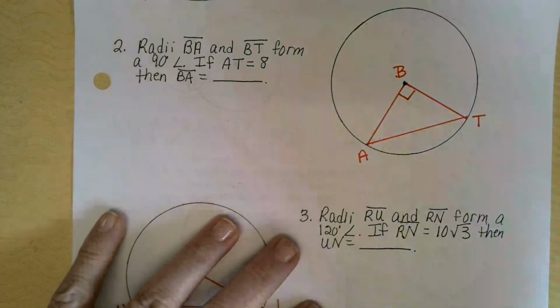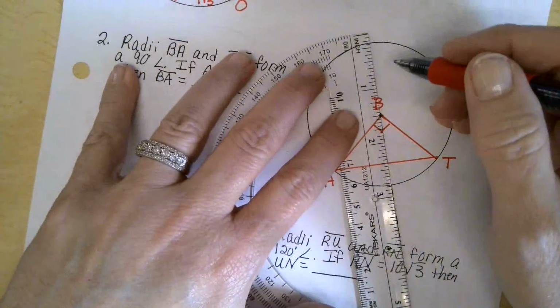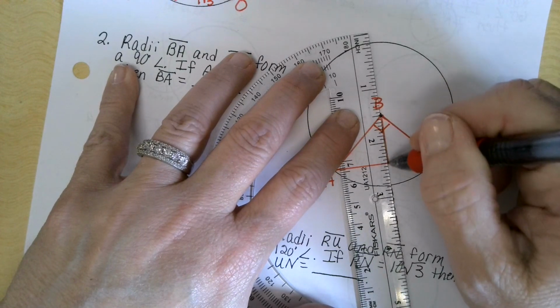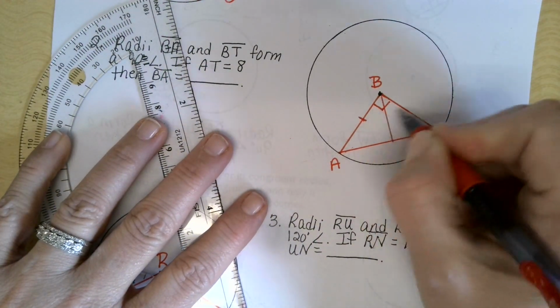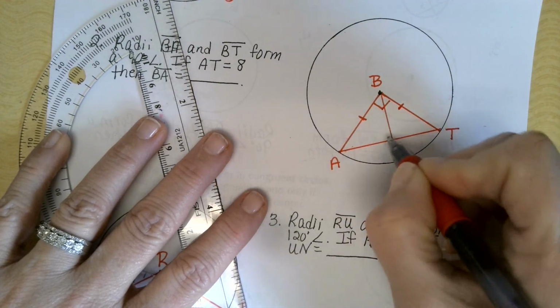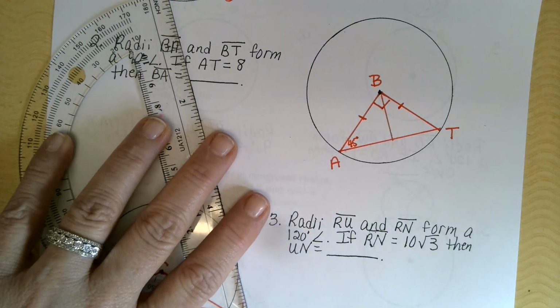So I have a right triangle. When I drop this altitude, we have now taken a 90 and everything is equal because these pieces are equal. Everything is equal. And this is now a 45, 45, 90 triangle.